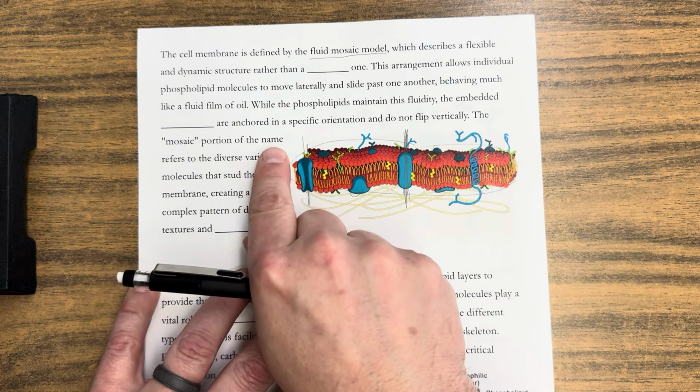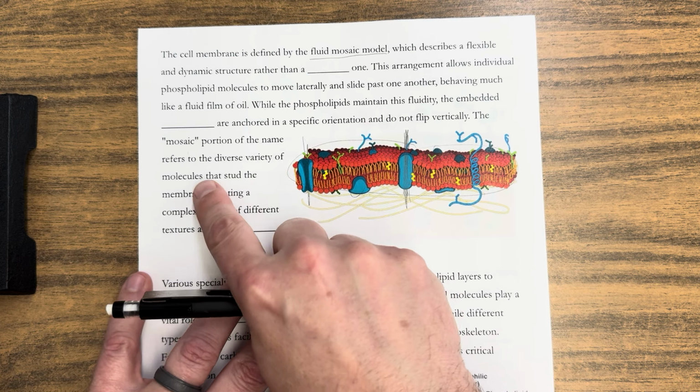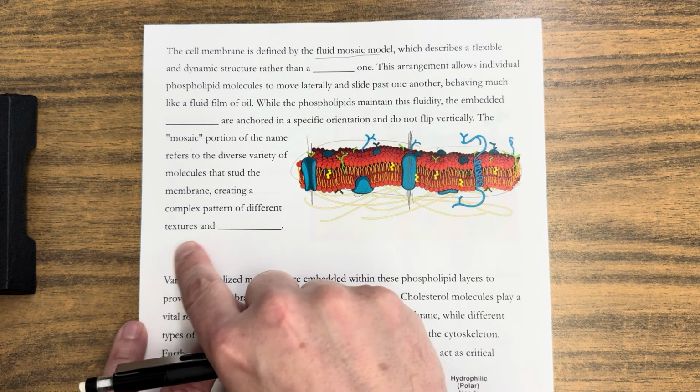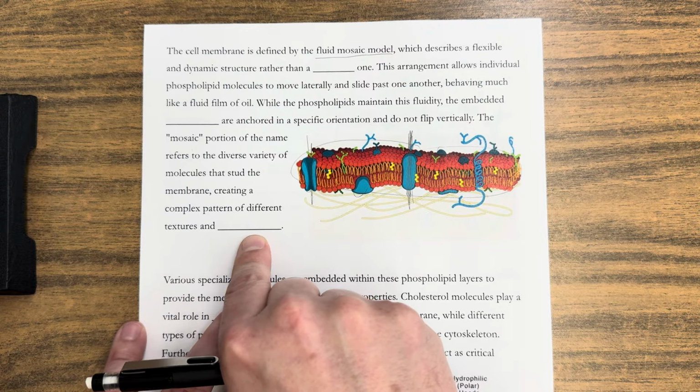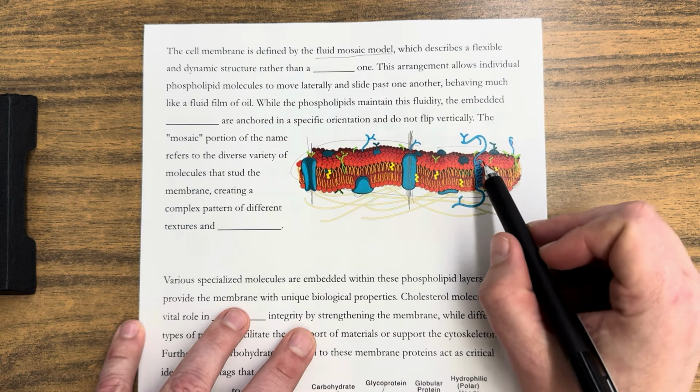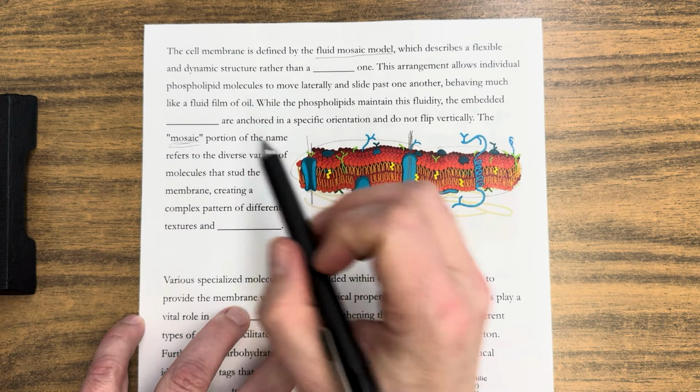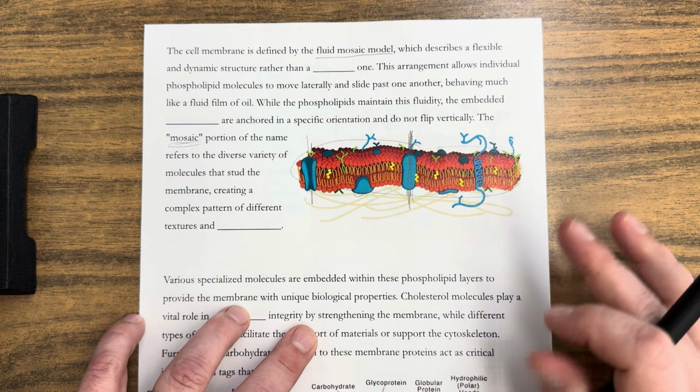The mosaic portion of the name refers to the diverse variety of molecules that stud the membrane, creating a complex pattern of different textures and functions. So everything we see here has some kind of purpose and function. We haven't gotten to it all, but everything that's part of it, that's the mosaic part. It just means there's lots of different pieces doing different things.